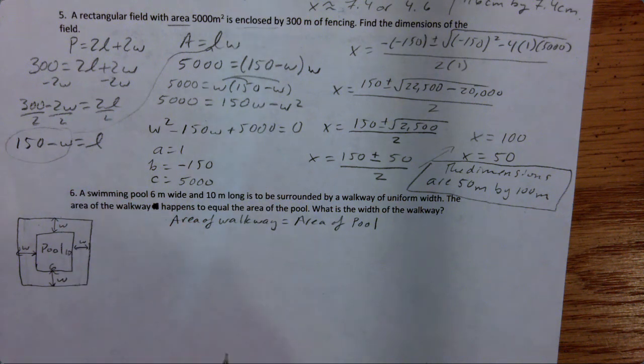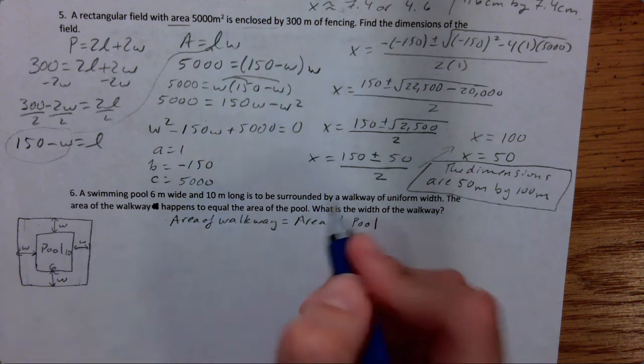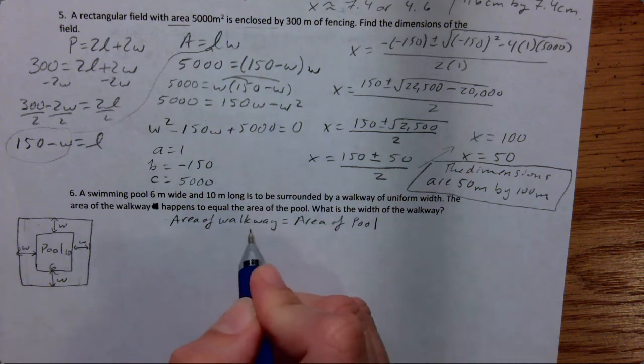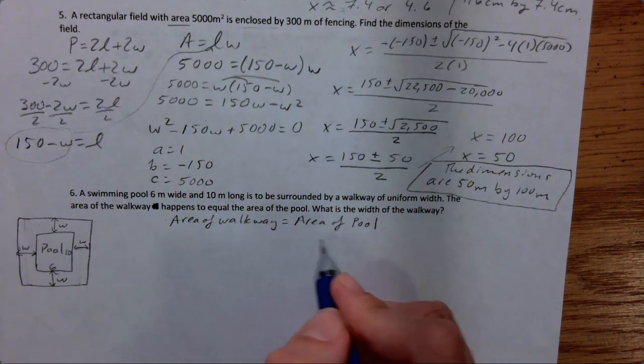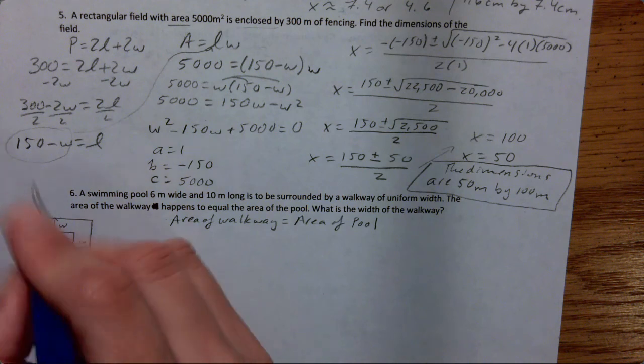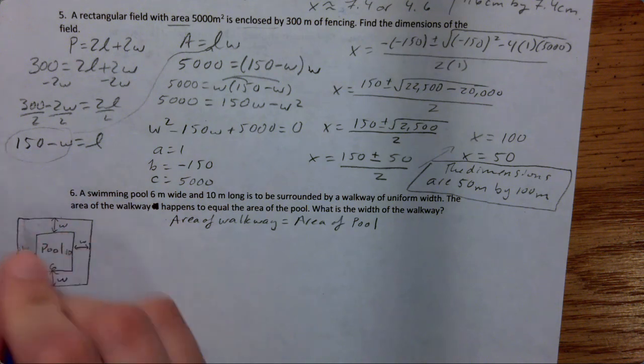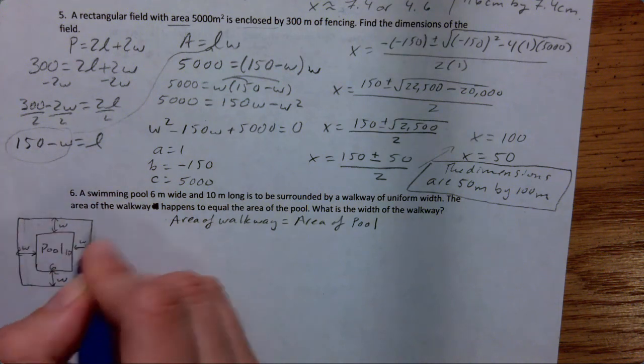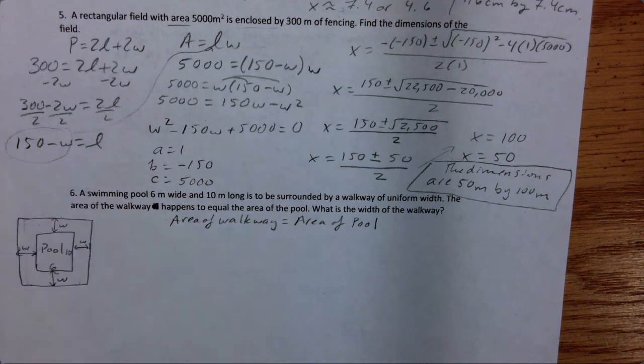the pool. Okay, so if we know that the area of the walkway is equal to the area of the pool, then let's go ahead and figure out what the area of the walkway would be. The area of the walkway would be if you found this big rectangle and then you took out the pool.